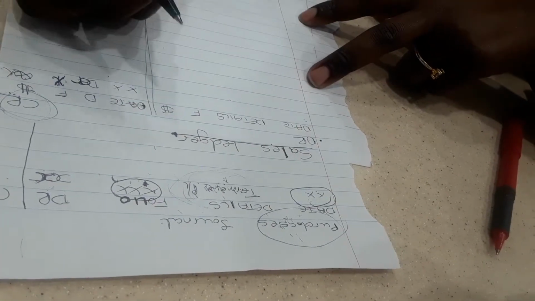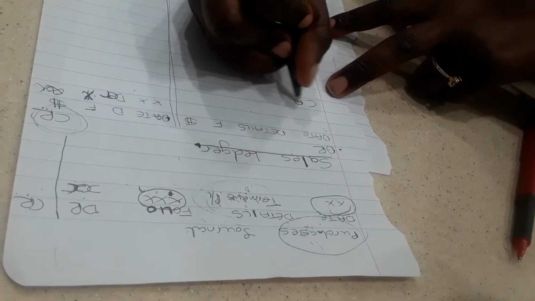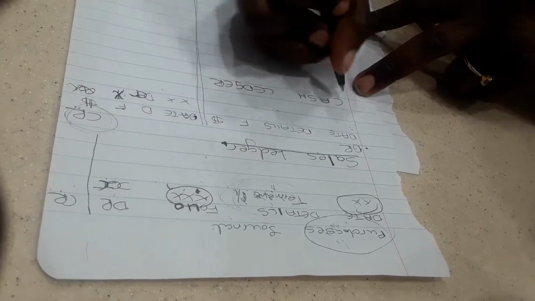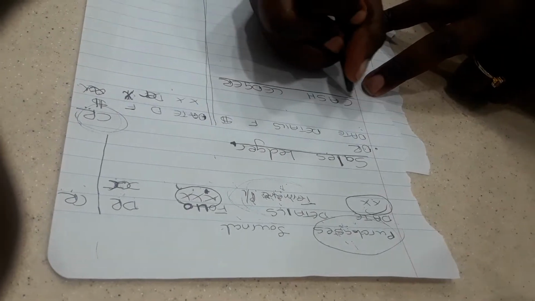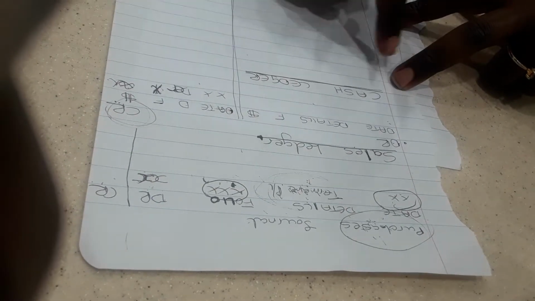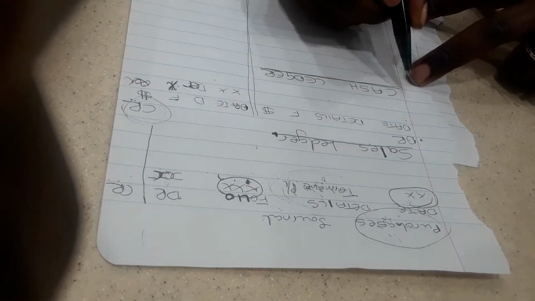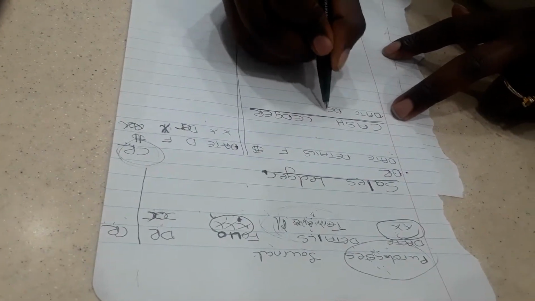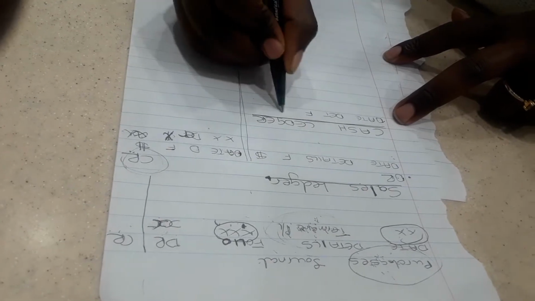Now, because we did business with Densey here, we're going to have to open a cash book ledger. Cash ledger is going to be different, that's why I took it. We're going to open a new ledger, and it's going to be called the cash ledger. Notice that it's going to have a debit and a credit side, and you have your date, details, folio, but you have cash.